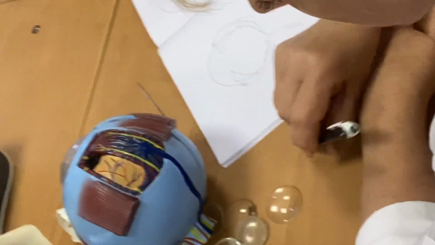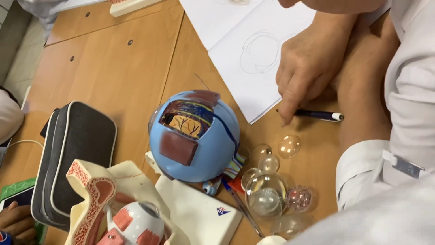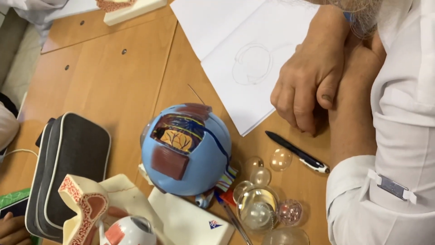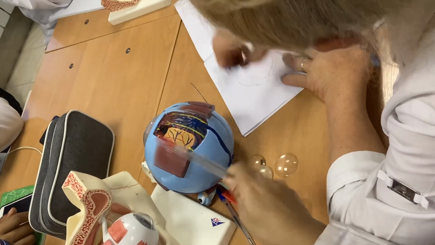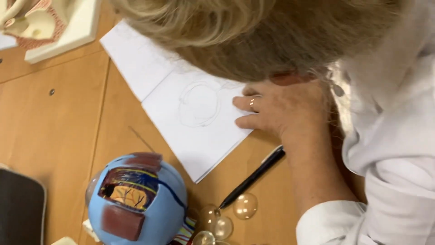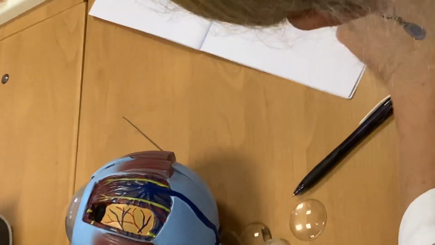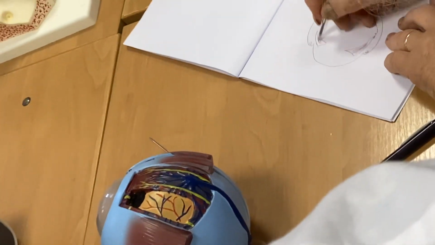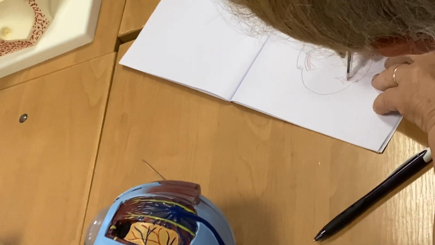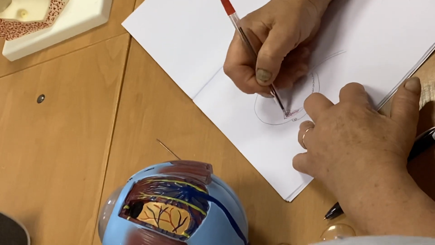Inside the ciliary body, give me a red color, inside the ciliary body is placed a very small, smooth ciliary muscle. It has longitudinal, circular, and oblique direction of the muscular fibers.